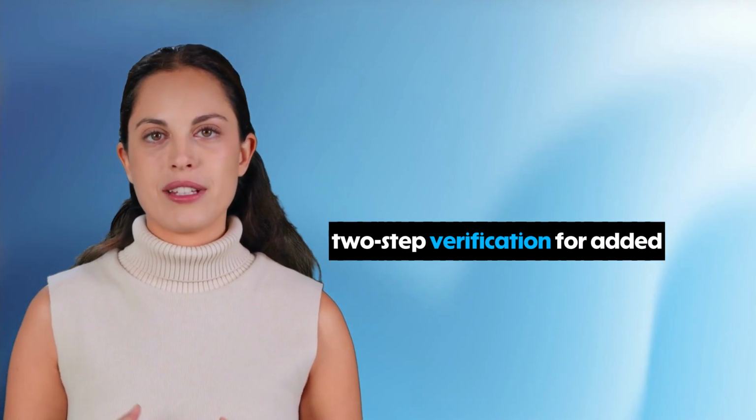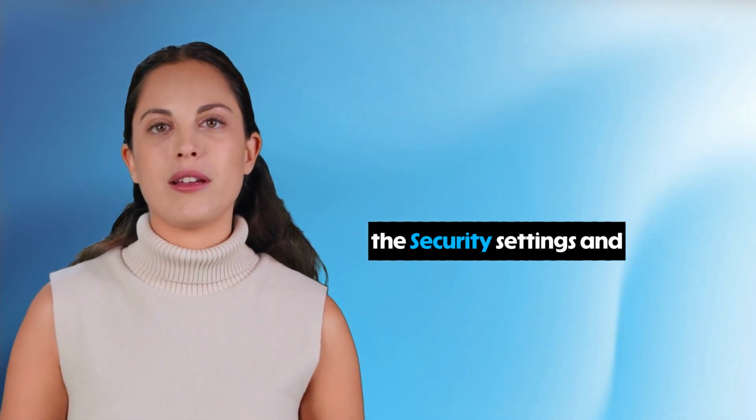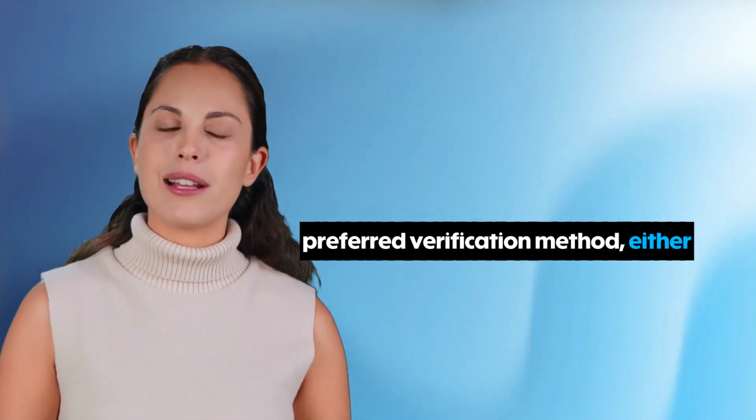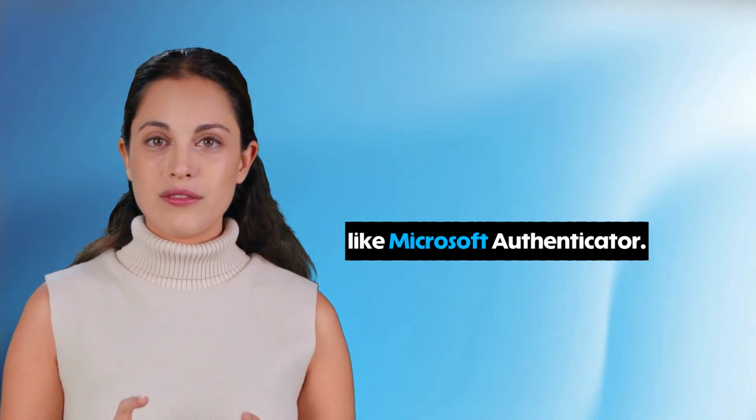Set up two-step verification for added security by going to the security settings and enabling this feature. Step 6. Choose your preferred verification method, either through email, text message, or an authenticator app like Microsoft Authenticator.